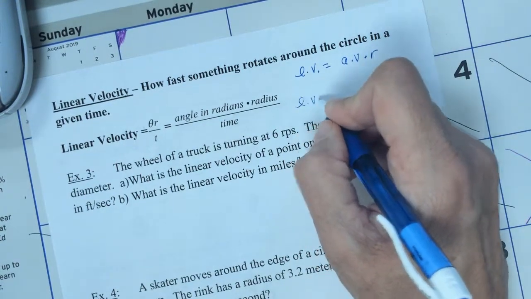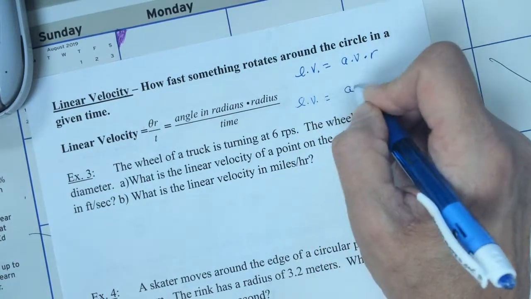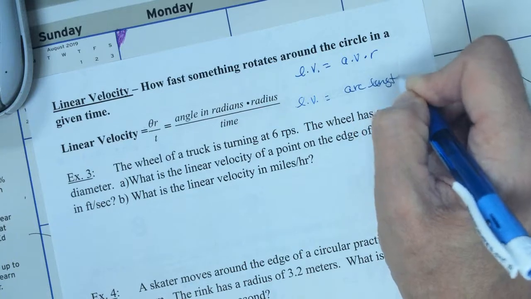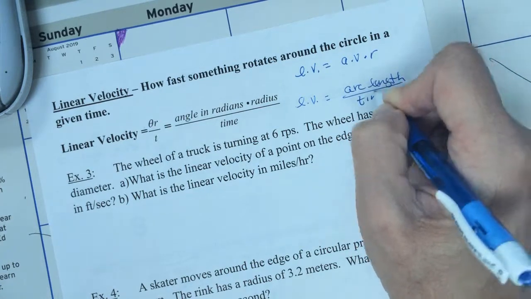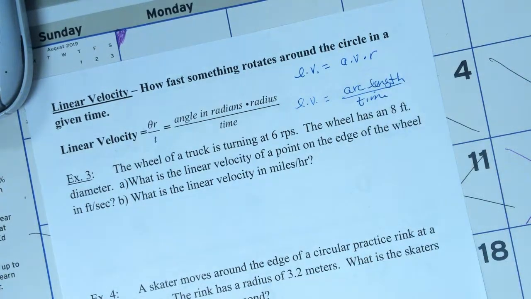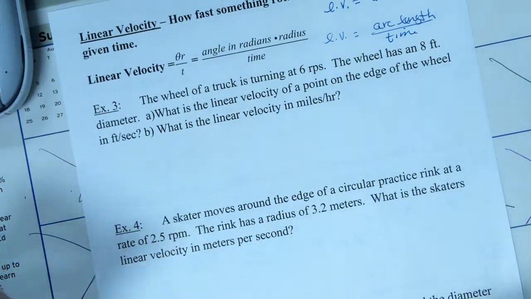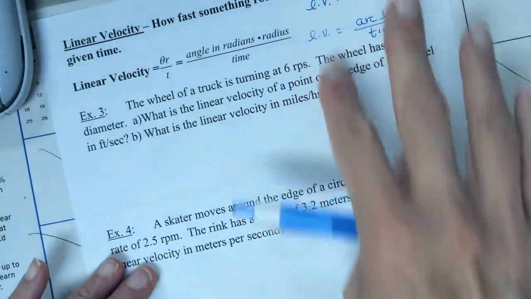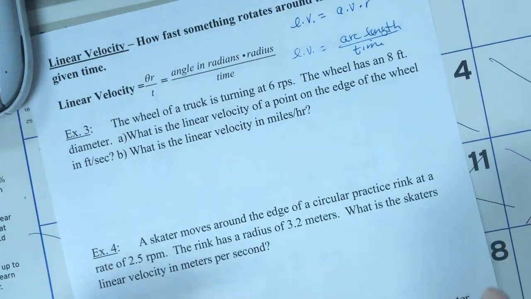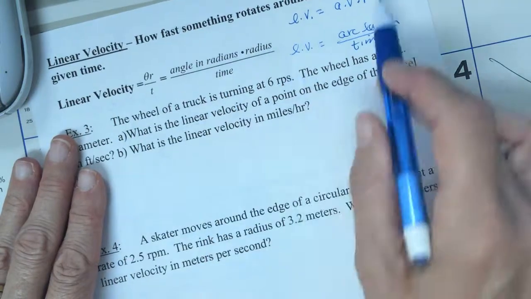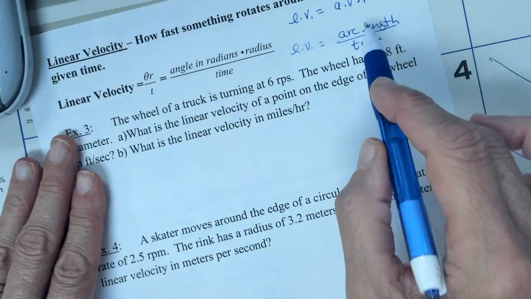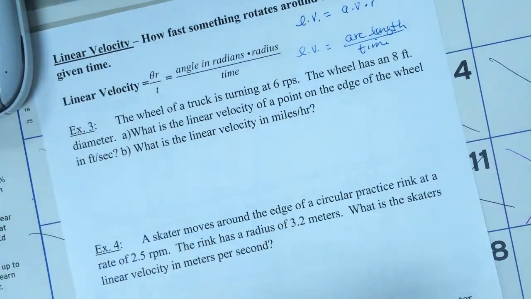So linear velocity is arc length over time. And you may need that for some of these problems because they get a little tricky if you're trying to go backwards and find radius or something like that. You need to realize there's a relationship with all those problems. This formula, I will give you these derivations of it. You will need to be responsible for.